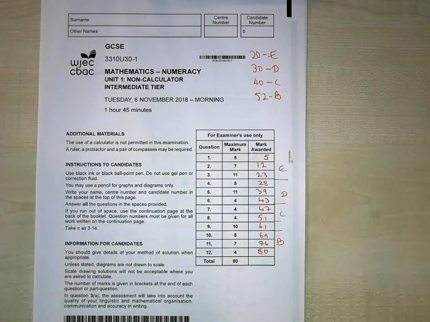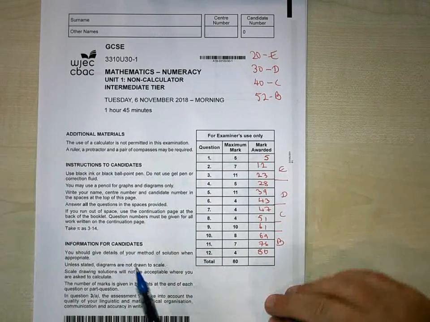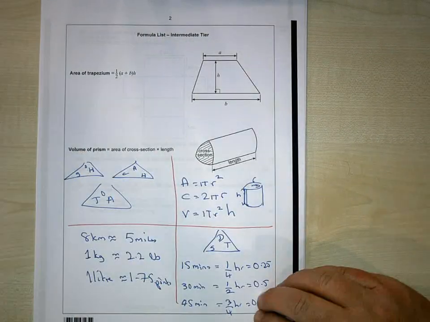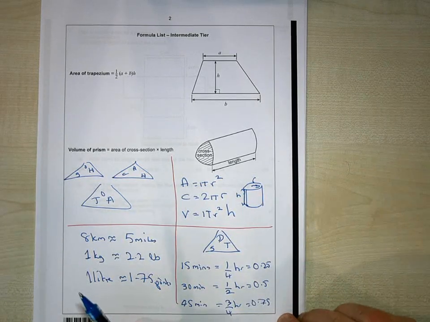Okay, so this evening we are working through the Numeracy Intermediate Tier Paper 1 from November 2018, so from last autumn. We've already looked at grade boundaries and we've already filled in our additional formula that are going to be really helpful for us.